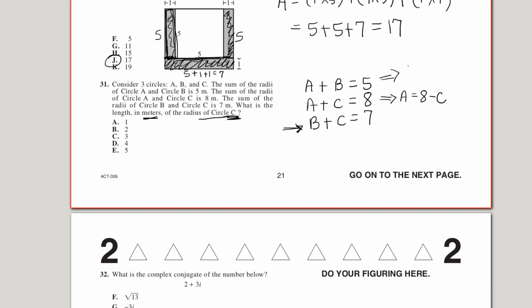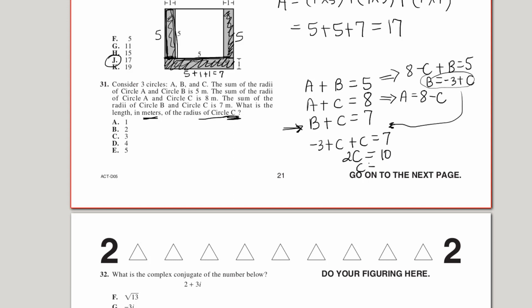In place of A, I'm going to put 8 minus C, plus B is equal to 5. And I'm going to solve for B. I know that B is equal to, when we subtract 8 from both sides, negative 3 plus C. So now I'm going to take this expression for B and plug it into our third equation. I have negative 3 plus C plus C equals 7. So 2C is equal to, add 3 to both sides, 10. Divide through by 2, C is equal to 5, and that is answer choice E.